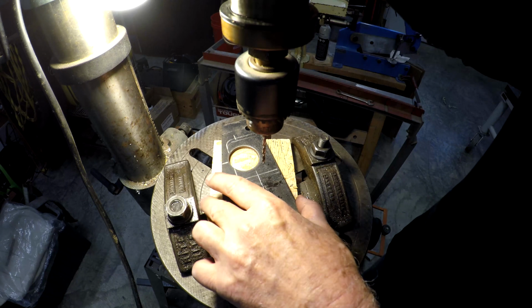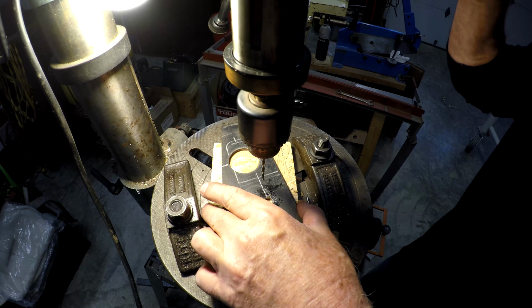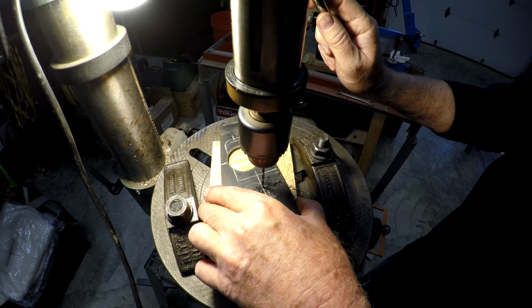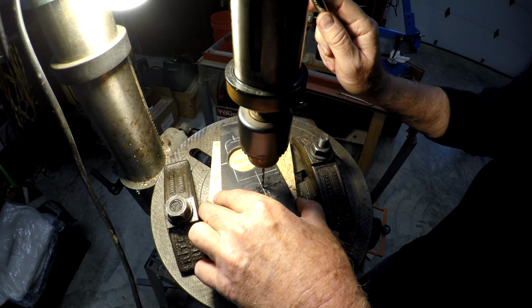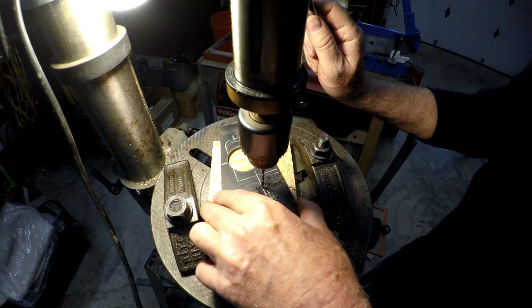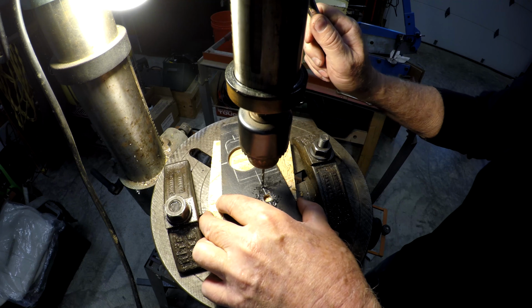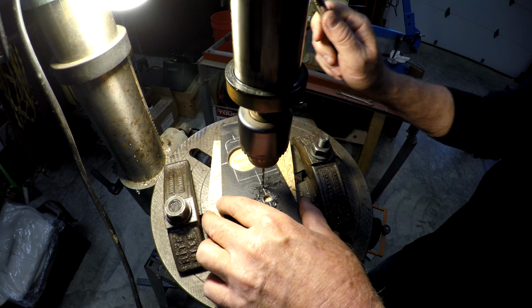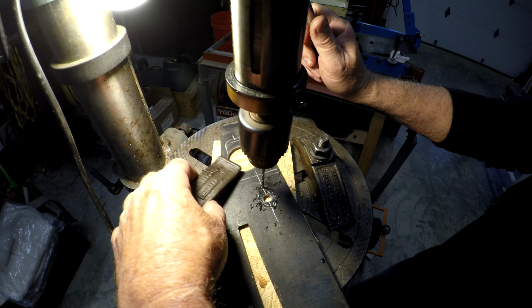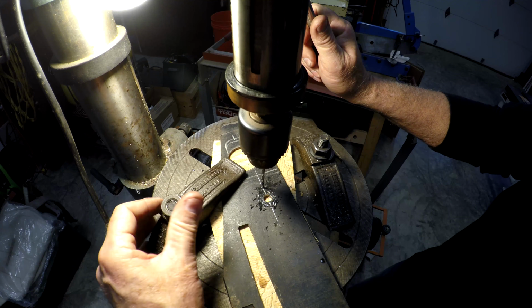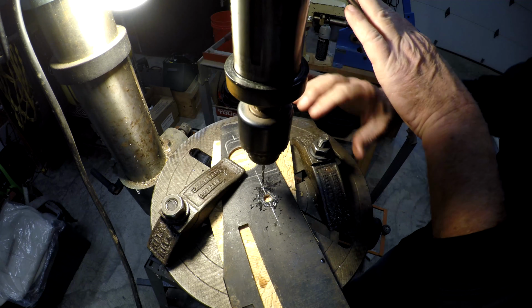I'm using right height clamps. They work really nice for doing this work. Get everything set where you want it. Once you have it where you want, there's no stacking everything up.